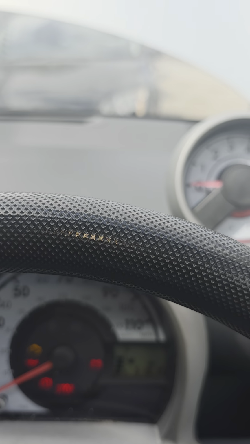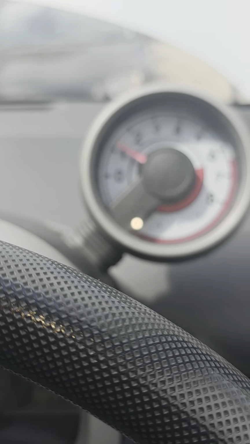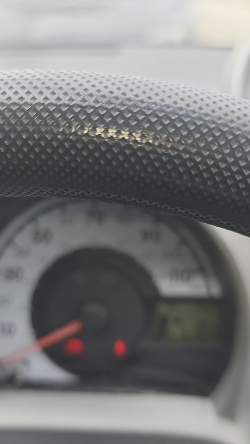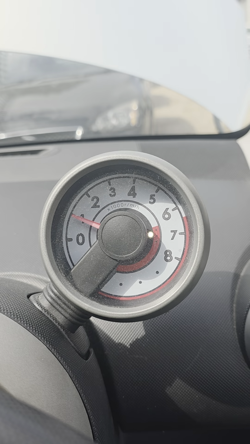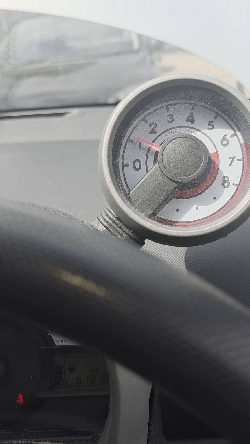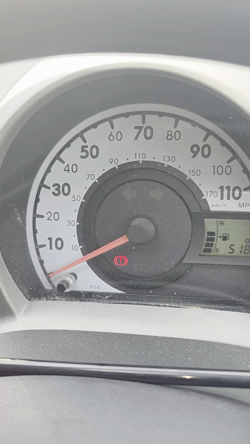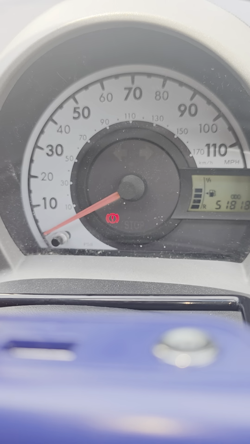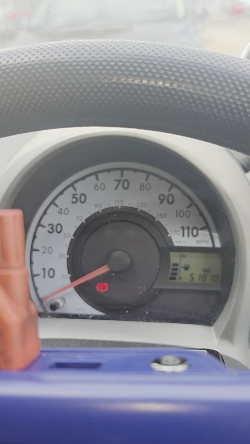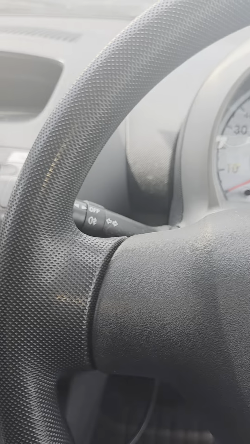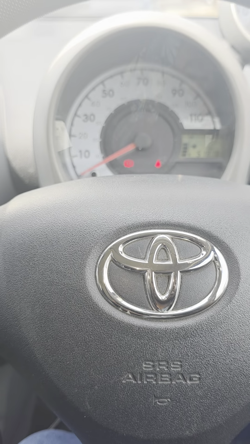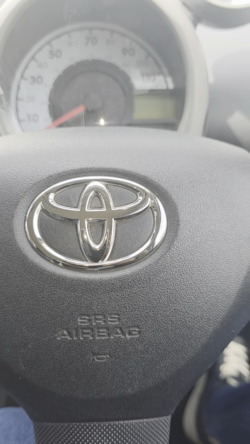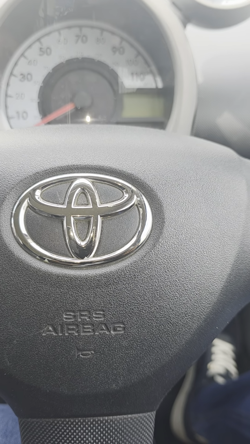So let me start the car. See now, the RPM gauge is working. Let me rev the car. Yeah, it's working. So we can assume that the car has been fixed by just connecting my scanner. So what made the difference? What actually happened?